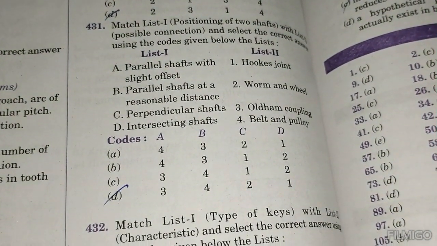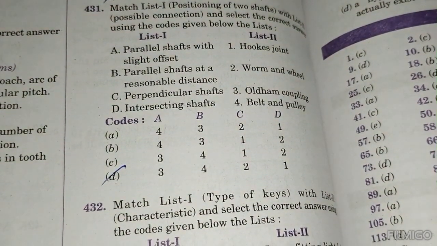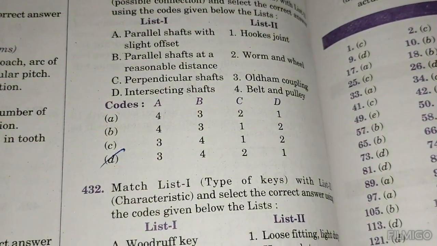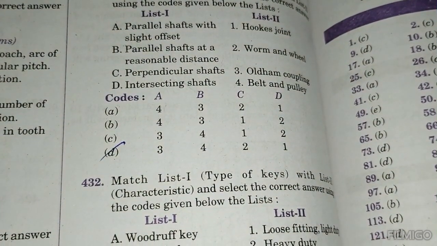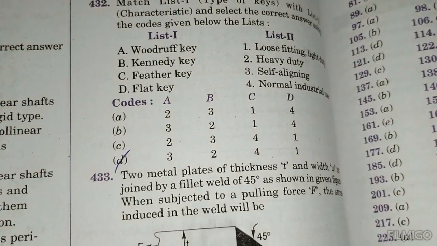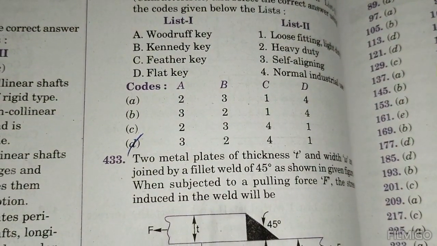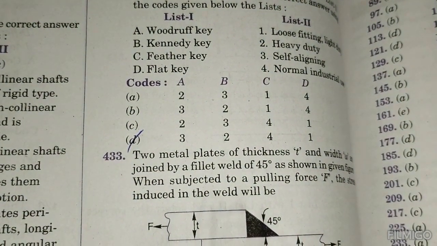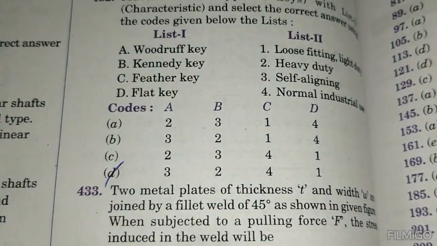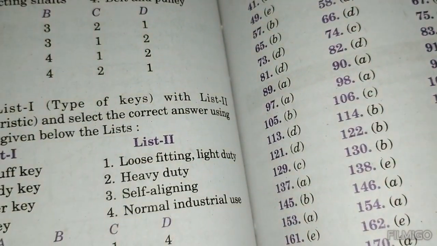Parallel shafts with slight offset is the Oldham's coupling. Parallel shafts at a reasonable distance is the belt and pulley, perpendicular shaft is the worm and wheel, and intersecting shaft is the Hooke's joint. And woodruff key is self-aligning, kennedy key is heavy duty, feather key is normal industrial use, and flat key is loose fitting light duty.